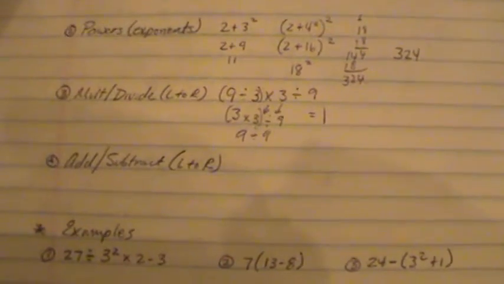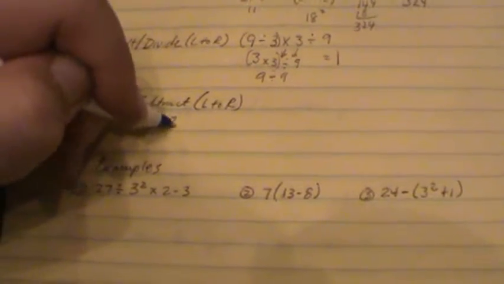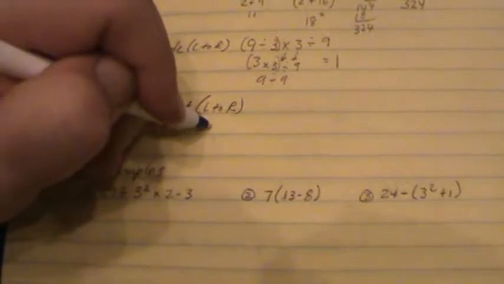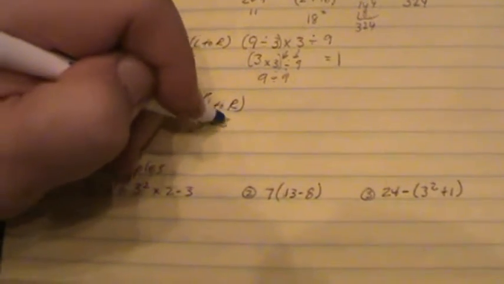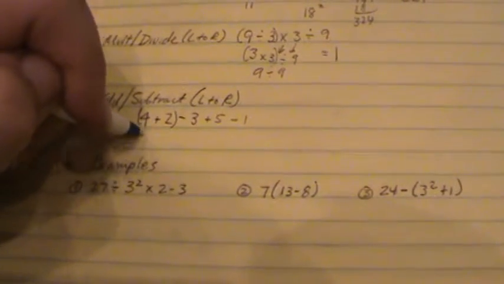Okay? Same thing applies for addition and subtraction. You're going to go left to right. Okay? I have 4 plus 2 minus 3 plus 5 minus 1. Again, you're going to bracket the first one off. 4 plus 2, which is 6.